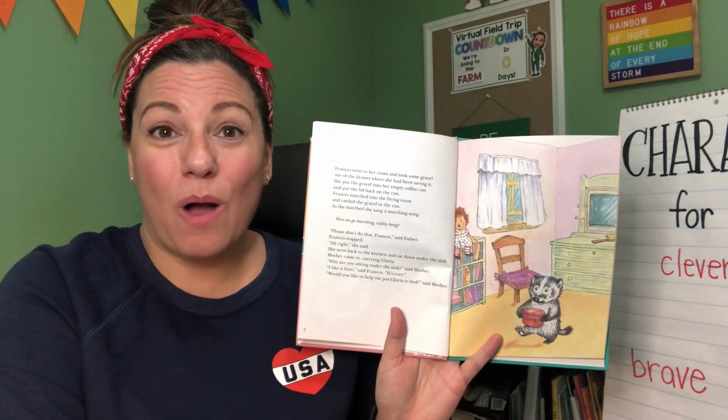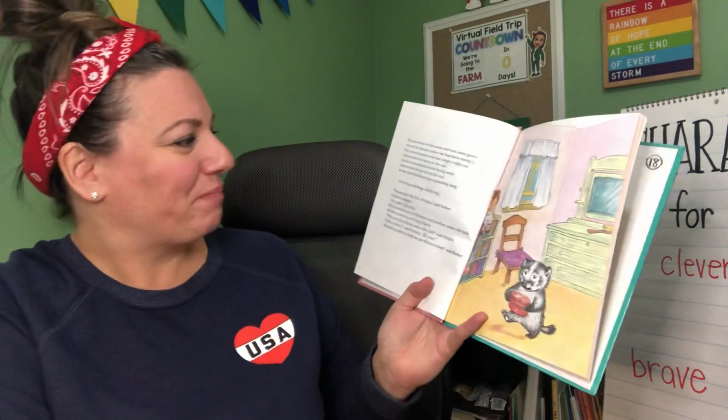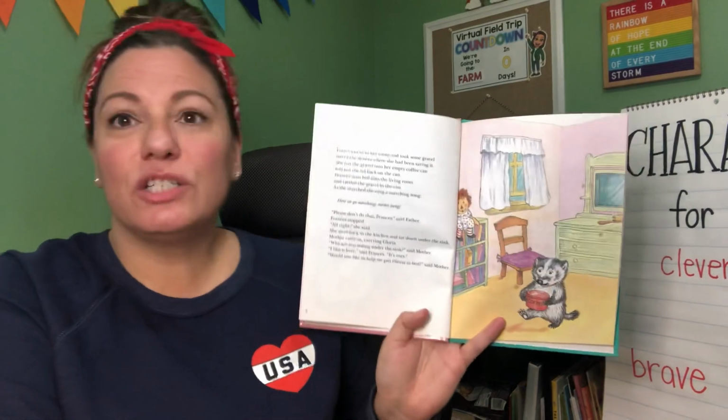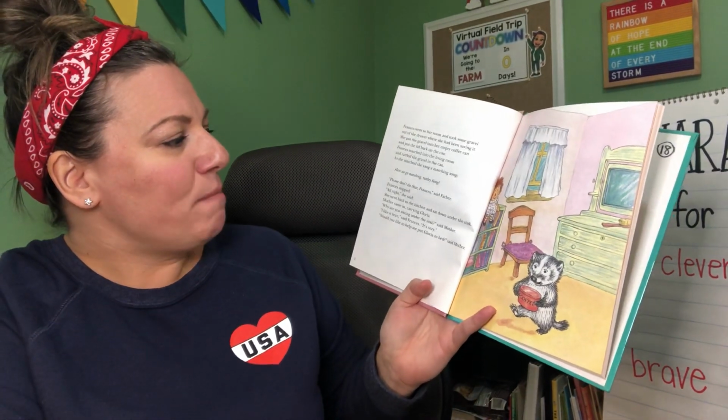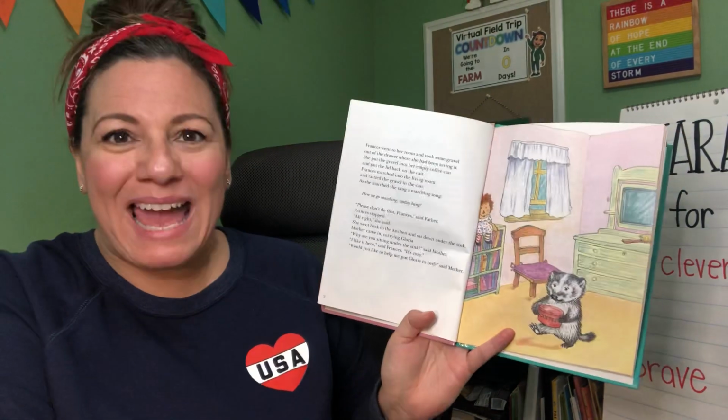Ooh, it's going to be noisy, right? As she marched, she sang a marching song. Here we go marching, rattly bang.